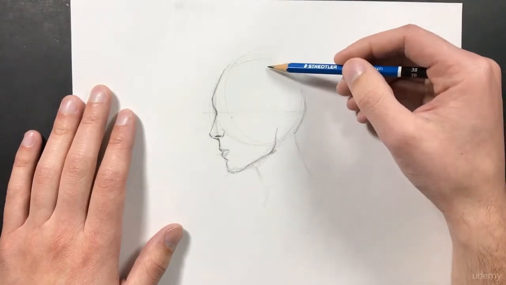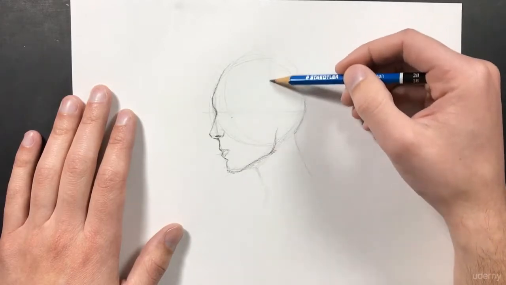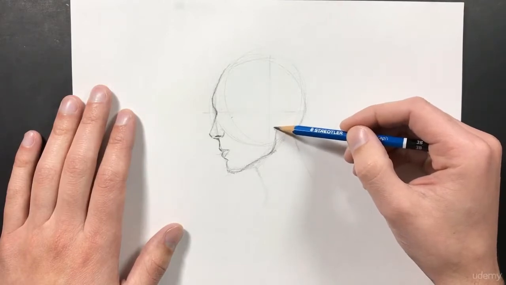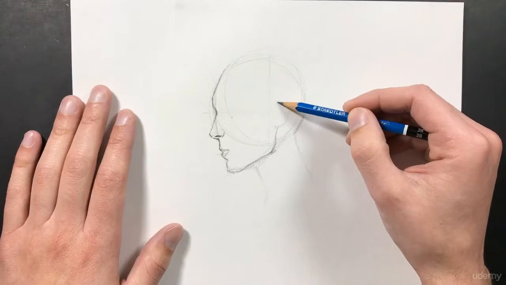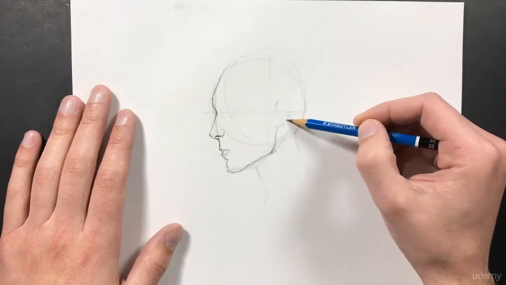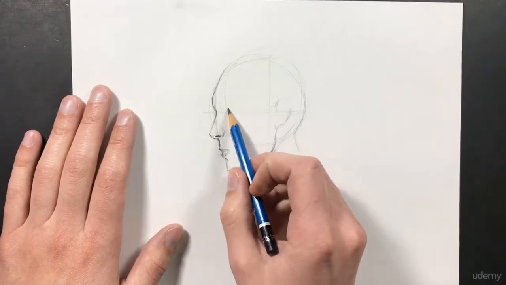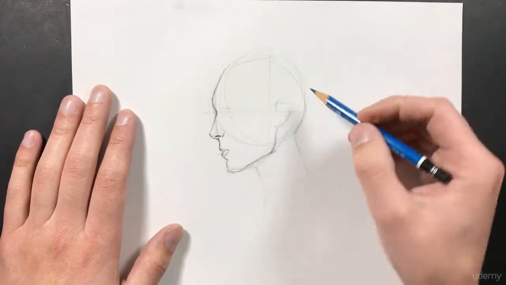So the ear needs to be placed a little bit over from the middle of the head. So probably right about here is where we need to place it. And then we can go ahead and draw that ear in. So it's going to be on that line. And we want to make sure that it's just lined up with the top of the eye. So the top of the eye will be about there. So the ear needs to stop about there.